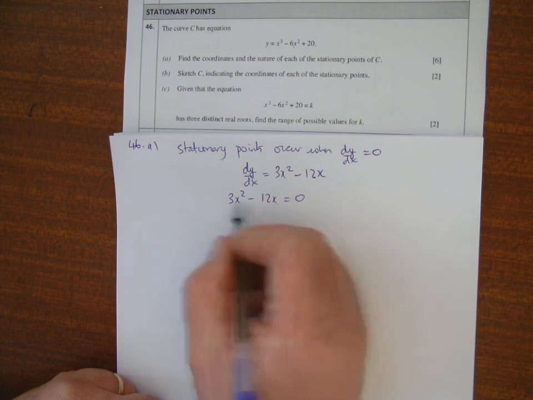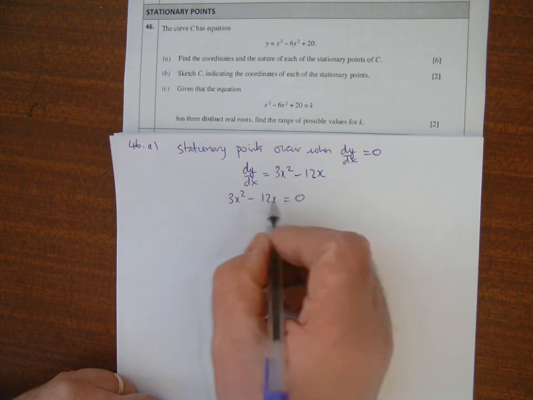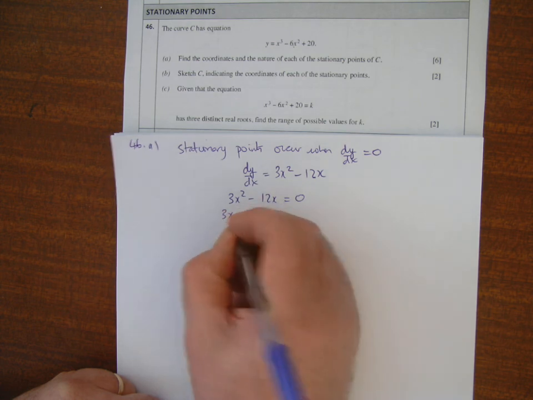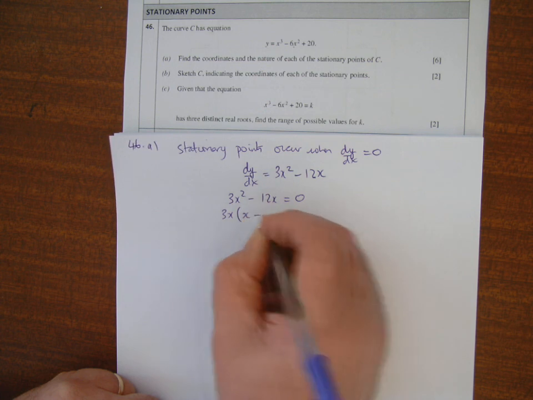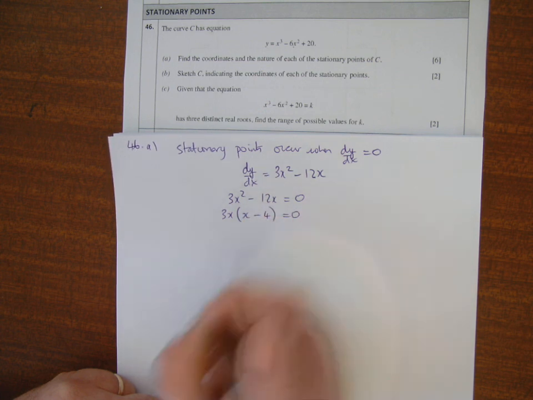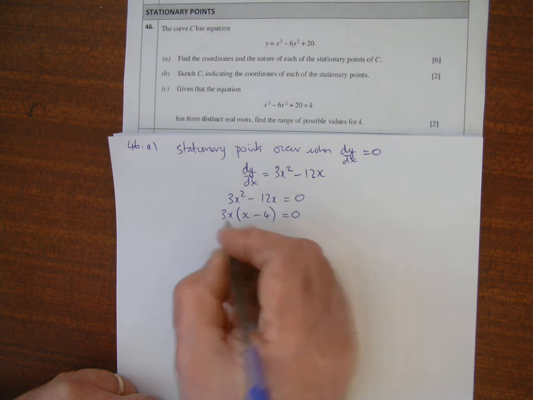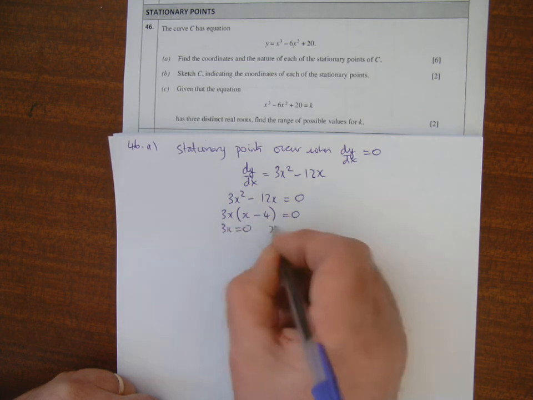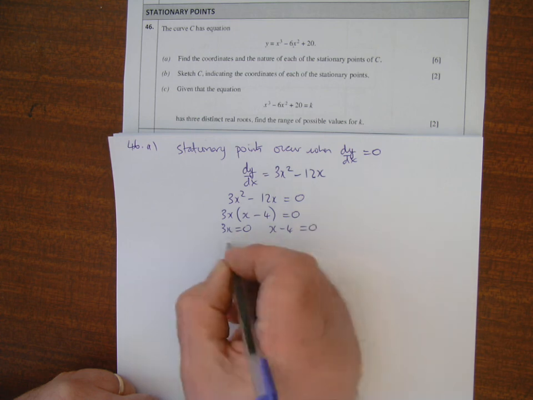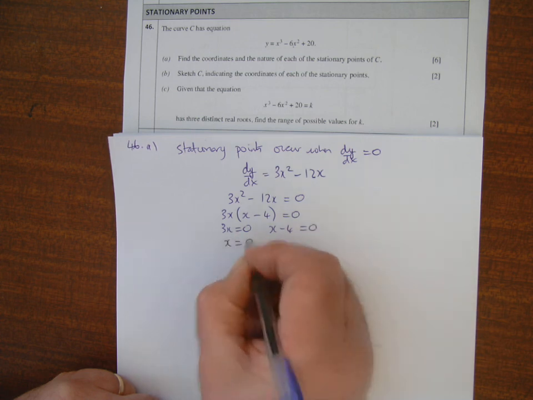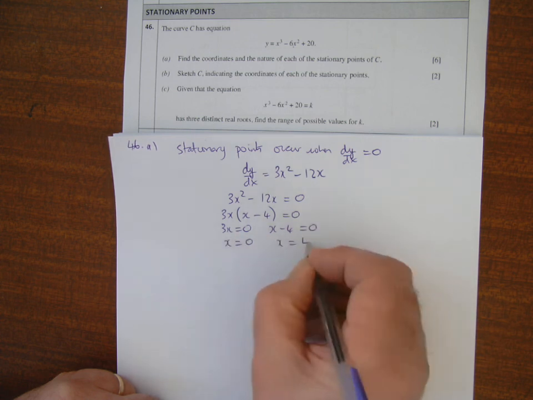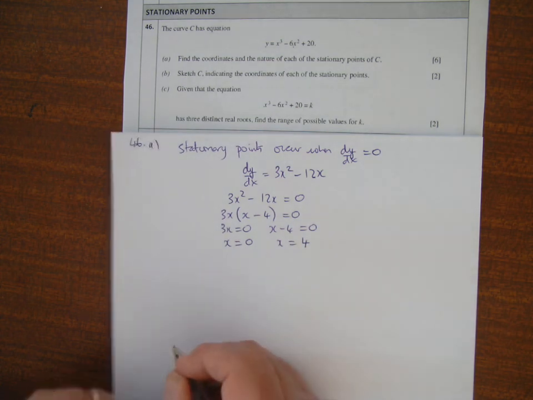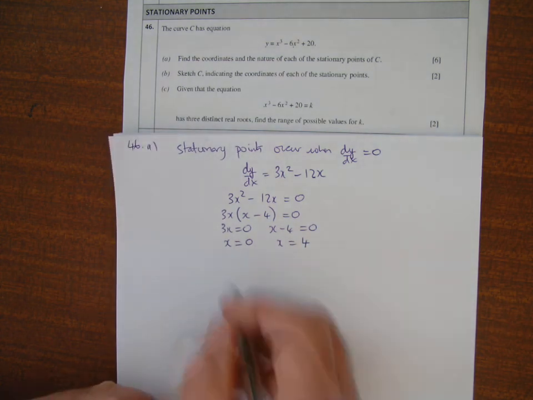Common factor, because it's a two-term quadratic, x is common to both. So 3x is a common factor: 3x(x minus 4) equals 0. So 3x equals 0, or x minus 4 equals 0. So my two values of x are when x is equal to 0 and x is equal to 4. So those are the x values of the stationary points.